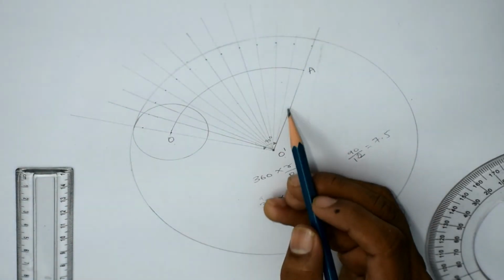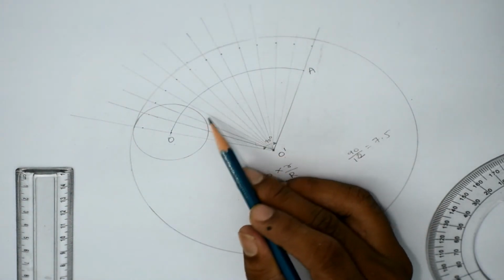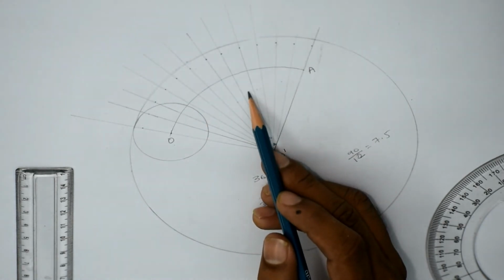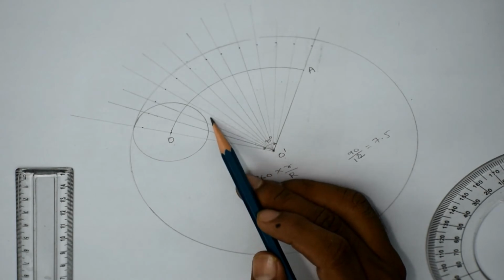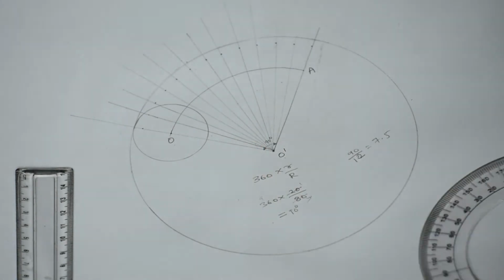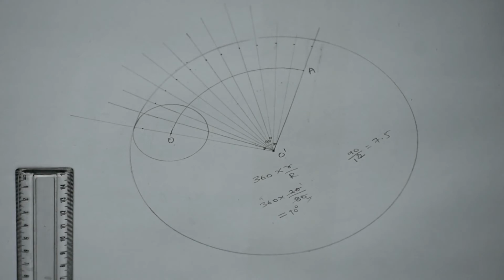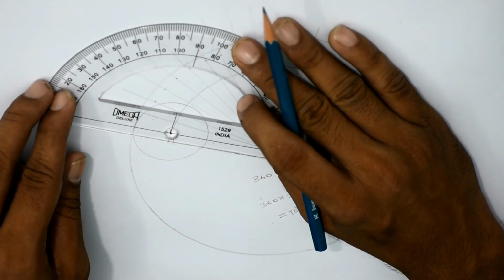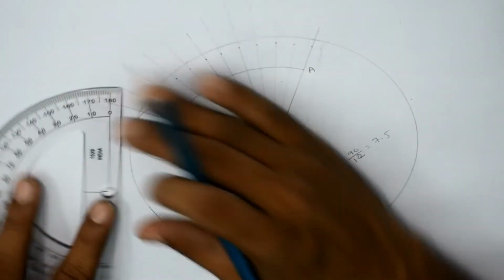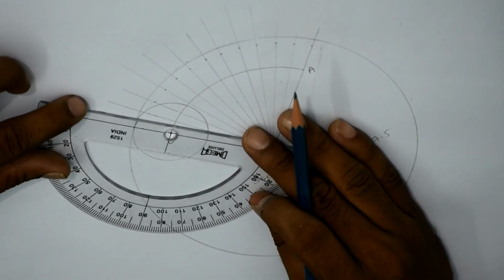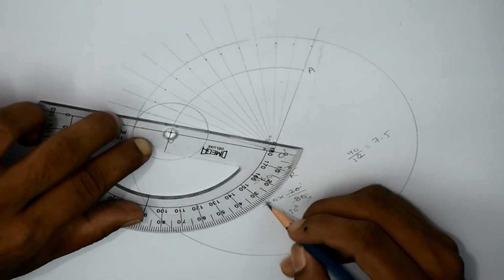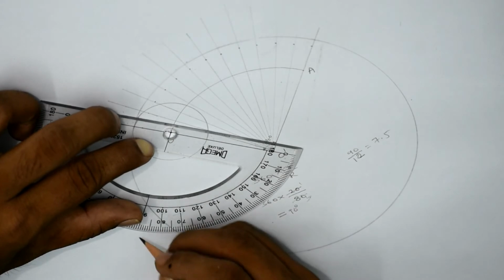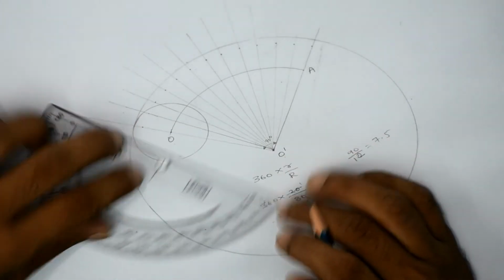So now you know that here you are having 12 different parts: 1, 2, 3, 4, 5, 6, 7, 8, 9, 10, 11, 12. We will divide this circle also into 12 equal parts. So 360 by 12, as you know, is 30 degree. So I'll draw on this side. I'll mark angle on this side. This is 30, 60 and 90.